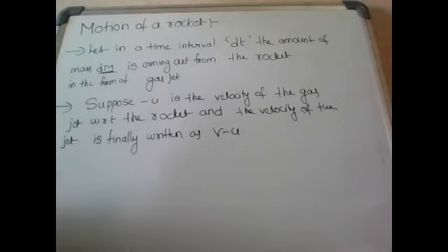Here minus u is the velocity of the gas jet with respect to the rocket, and the velocity of the jet is finally written as v minus u.